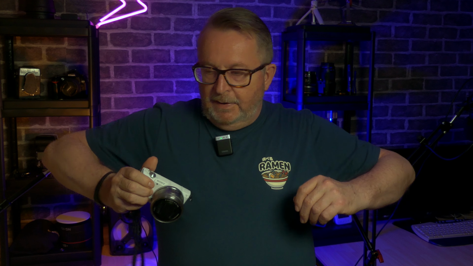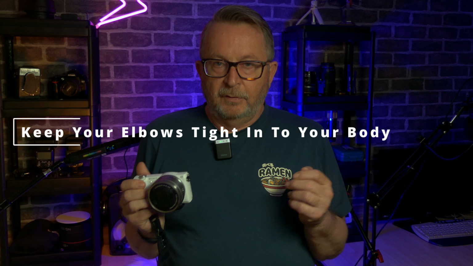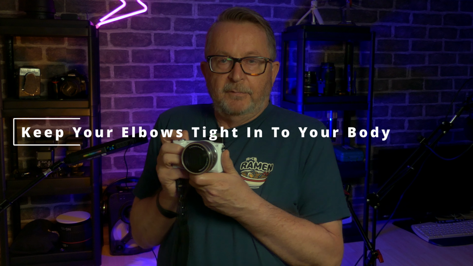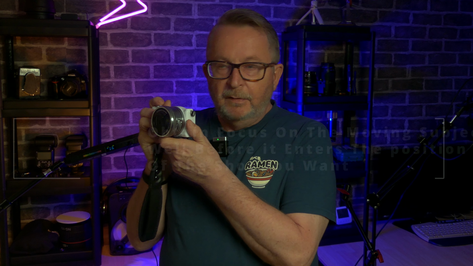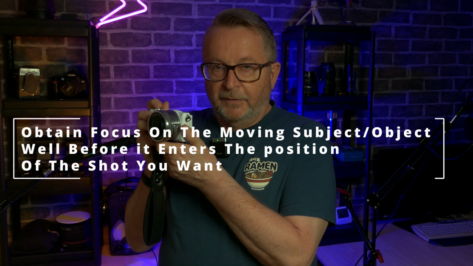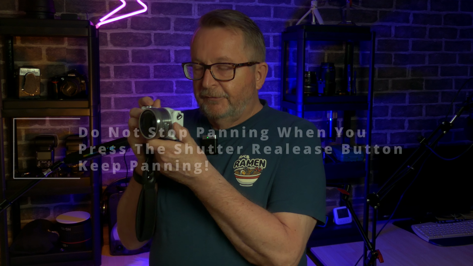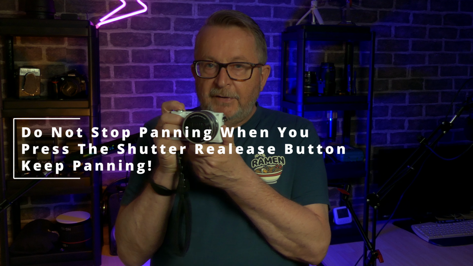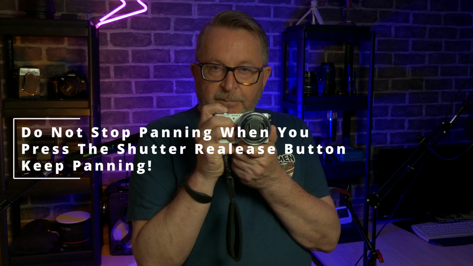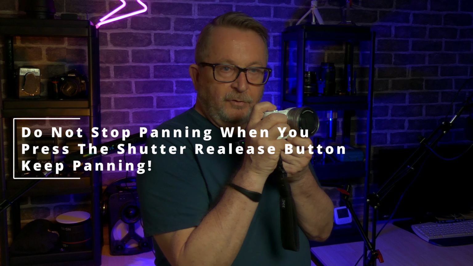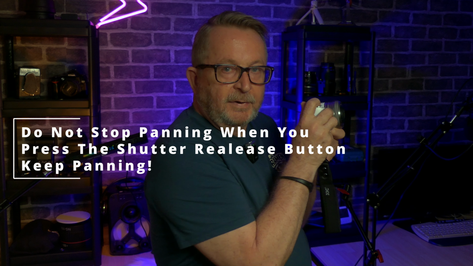It's important to keep your elbows right into your body to be able to keep your camera as still as possible, so you can just pan without any shaking about like that. And it's also important to obtain the focus before the moving subject gets into the plane which you want to shoot, and follow it from there. But even as you begin to press down the shutter release button, keep panning, don't stop. Don't stop until you've completely finished.